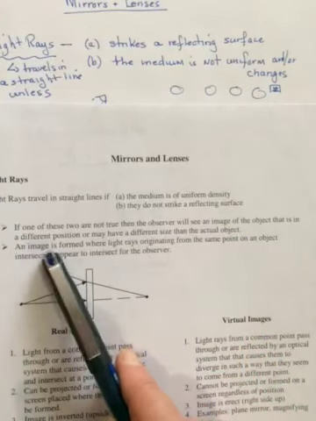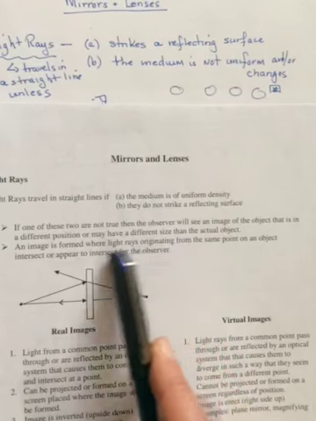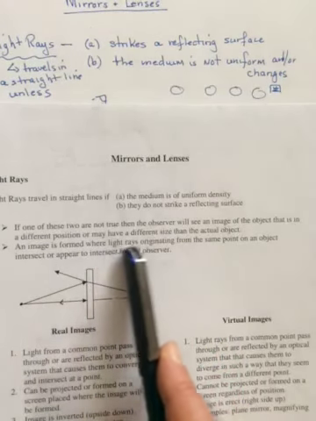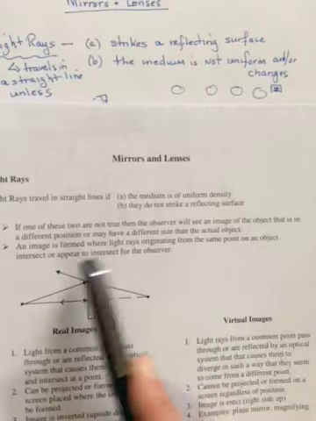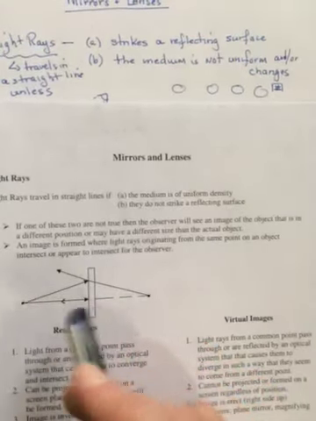Okay? An image is formed when light rays originating from the same point on an object intersect or appear to intersect, and that's the part I wanted to talk about.